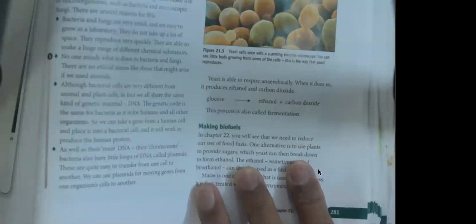So what does it do? Yeast is basically doing a fermentation reaction. This is called fermentation, and we call it anaerobic. Make sure that you keep it in mind: anaerobic does not need oxygen. You know that? So it does not need any oxygen. Okay. So what does it do? Yeast, that fungus, can split glucose and cause breakdown of the glucose into ethanol and carbon dioxide. So this is something that we are using in the baking industry and also in making biofuels.